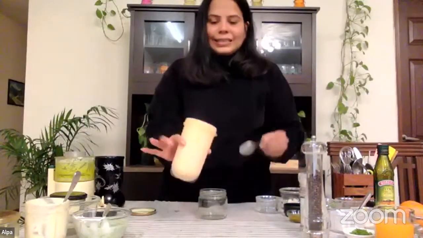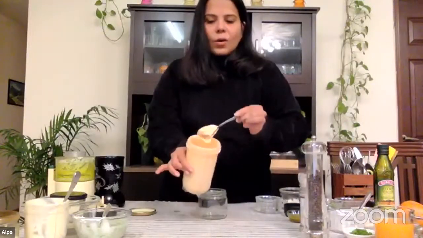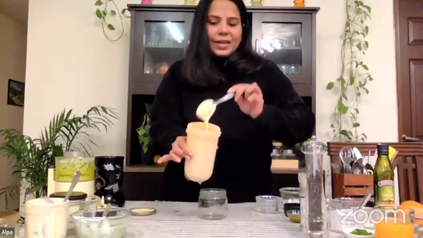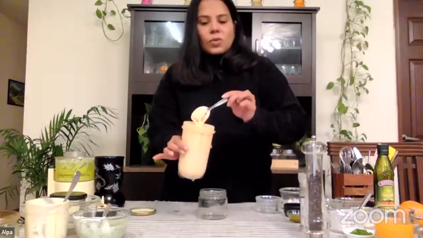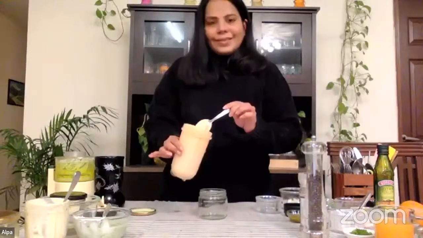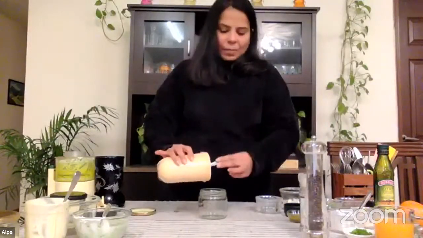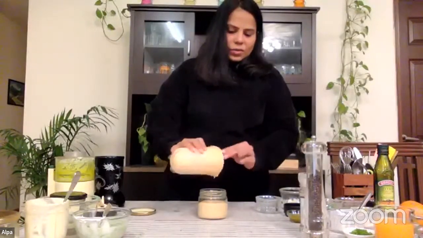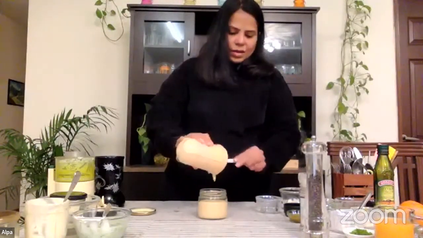The color is a beautiful orange color. And again, the consistency is absolutely perfect, nice and thick, not runny or watery. So the paneer did the trick, and the taste is also fabulous. If you like it a little more sweet, you can add in a little bit of honey to this, but I think this is good enough.